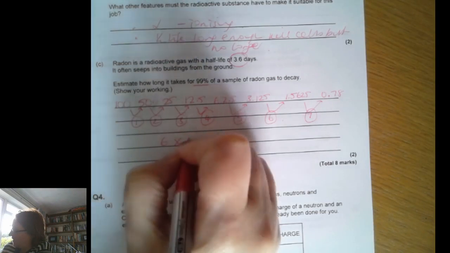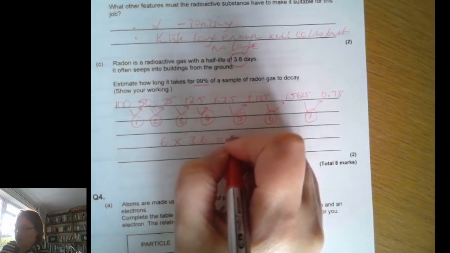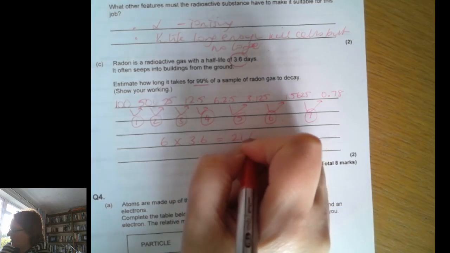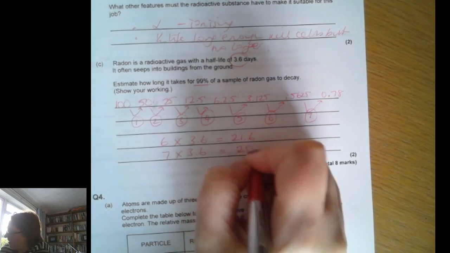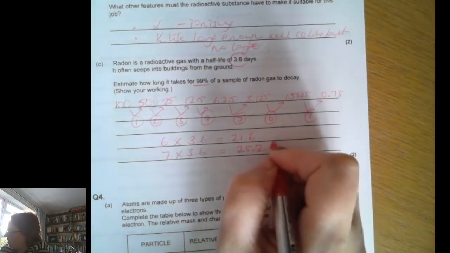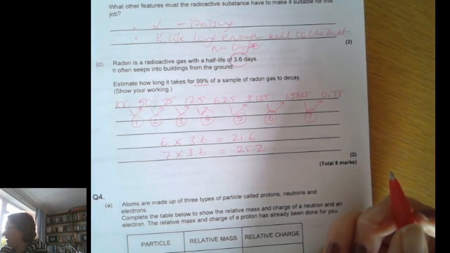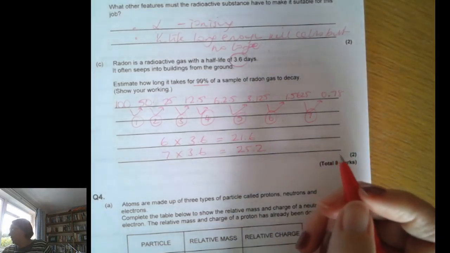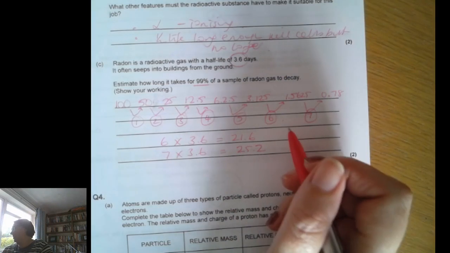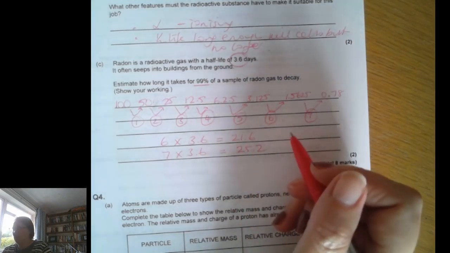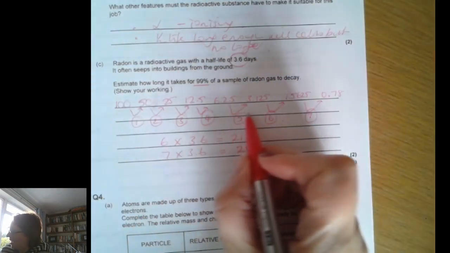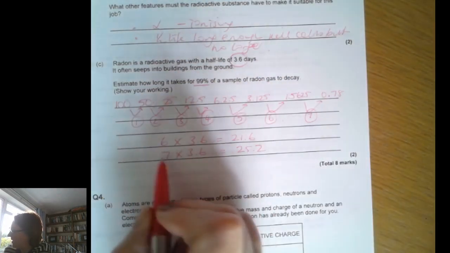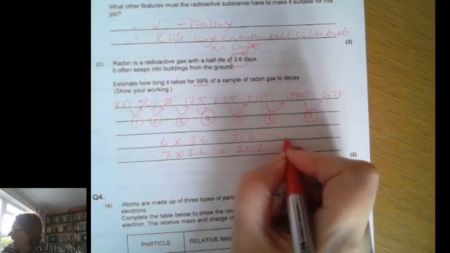So 6 half-lives would be 6 times 3.6, which is 21.6, and 7 half-lives is 25.2. Anything in between those two values will get you the mark, but those two specific values obviously wouldn't get you the mark. So even if you put 21.7, you get the mark. Your first mark is for showing a way of counting up how many half-lives it is, and your second mark is for any number between these two numbers.